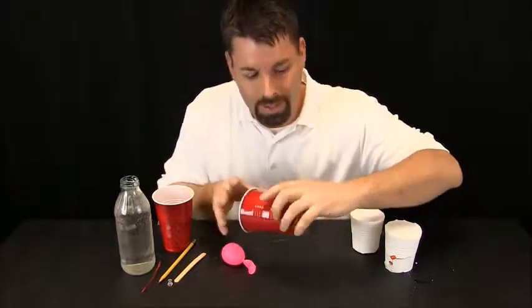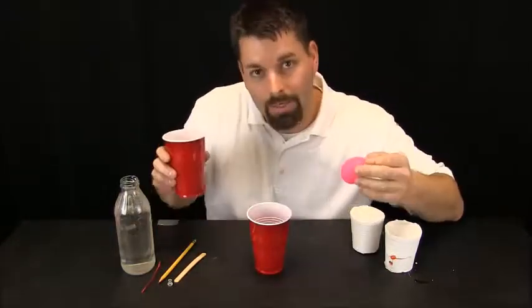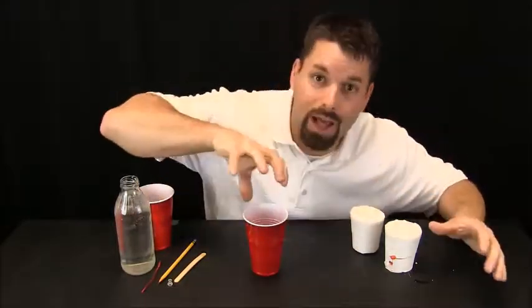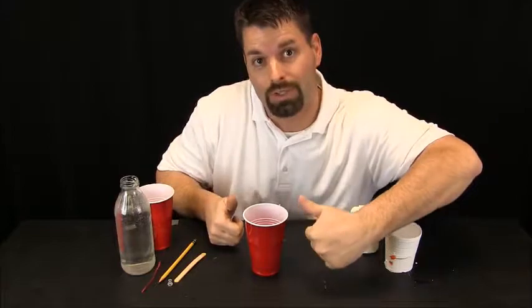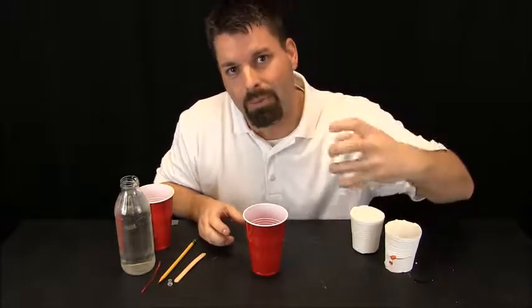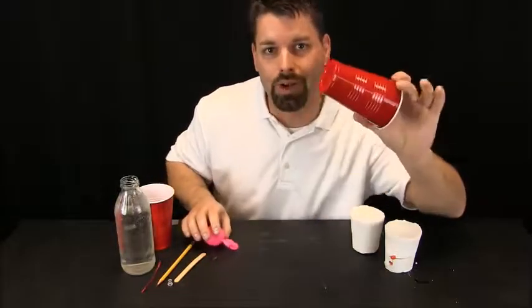So I'm using a red cup. And the problem with this is that if I mix up my plaster and I try to put my water balloon inside and pour the plaster over top, the water balloon will actually want to float on the top. And that's not going to work. So I have to come up with a way to keep the water balloon down inside the cup. That's what I'm going to do right now.